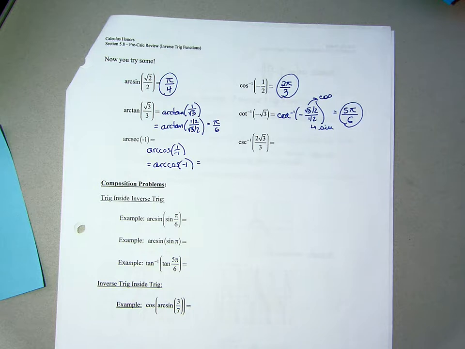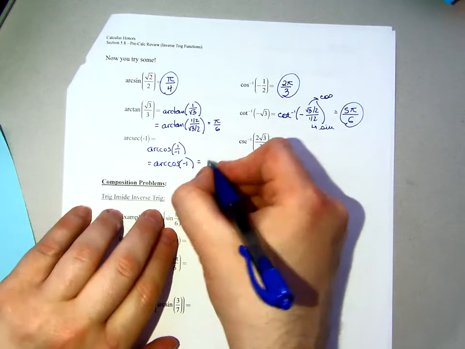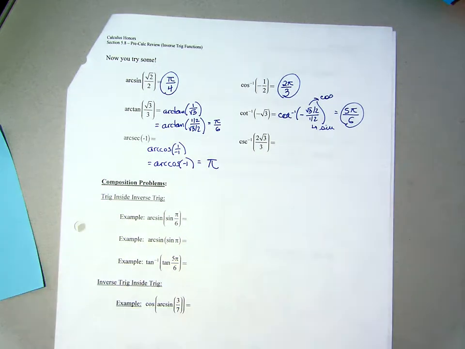Heidi, what is the arc cosine of negative 1? What angle has a cosine of negative 1? Pi. Good. I want quadrants 1 or 2. That's quadrant 2. Angle's pi.